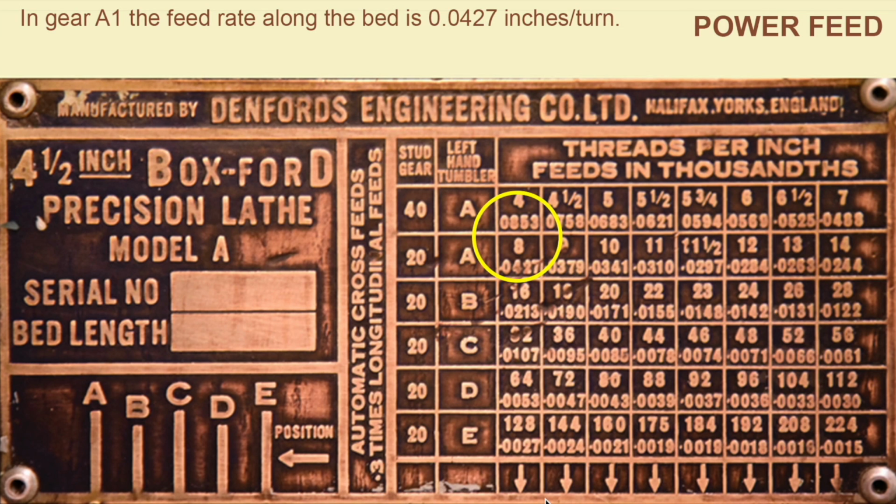This gearbox shows that it has feed rates on here as well as threads per inch. So if you put the gearbox in position A1, you can either get 8 threads per inch, or you can get a feed rate of 0.0427 inches per turn. And while feed is just like thread cutting, the rates are much slower to give very fine cuts rather than a thread.